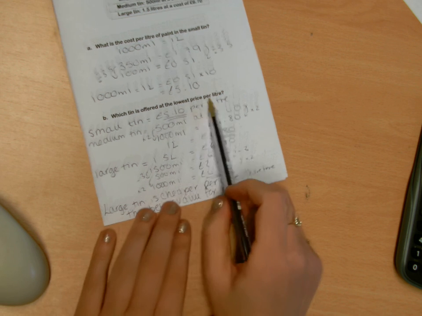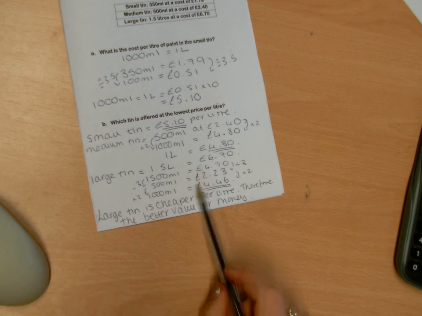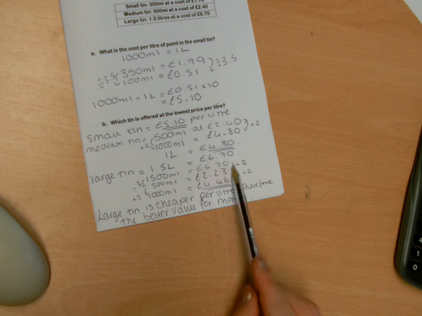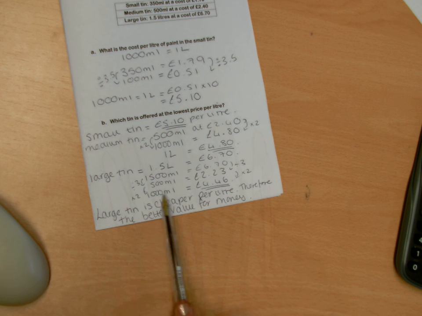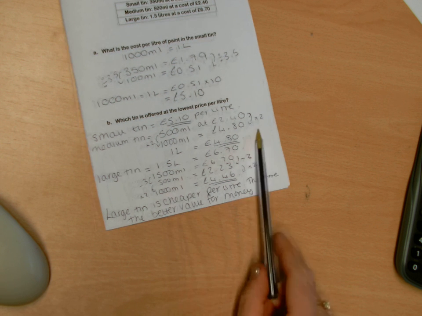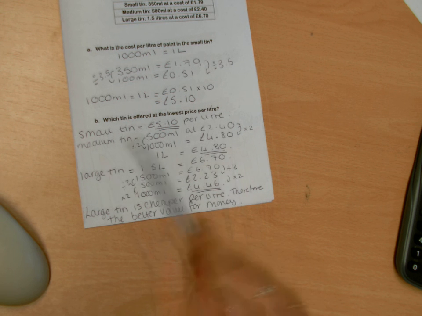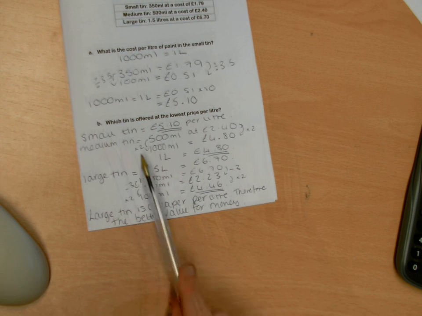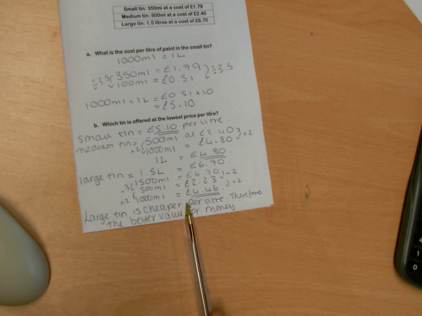So we've answered the question, we've explained all our workings. Even though we've used a calculator, we still need to explain what we are doing. Just because you're using a calculator doesn't mean we can just write down numbers. We still need to explain each step of what we are doing.